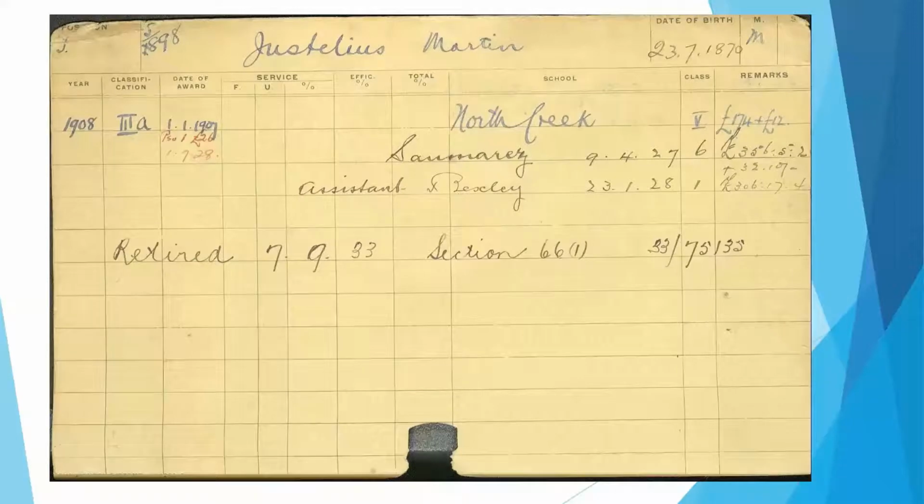Now, you notice that he became an assistant at Bexley in 1928, and he retired in 1933. And looking at his date of birth, we can see that he was 63 at retirement, which means that in the early stages of his career, why am I doing this maths to myself? He was in his 30s.